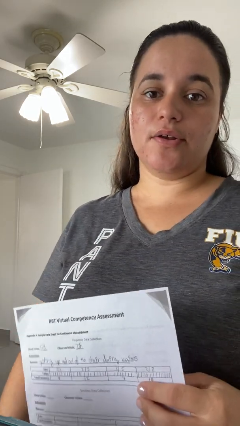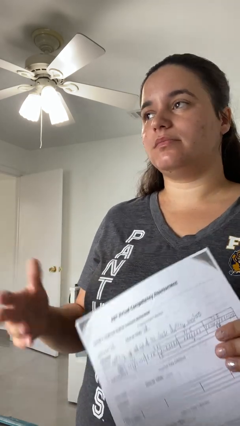So these measurements are simpler when you're not working one-on-one with a client, when you have other things you also need to count and engage in, when you're multitasking.